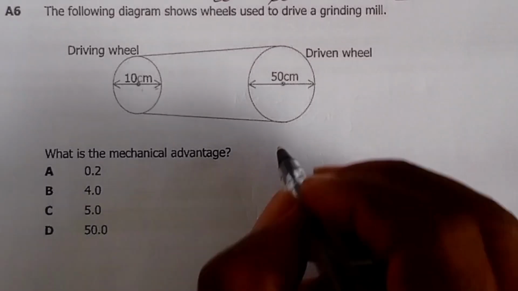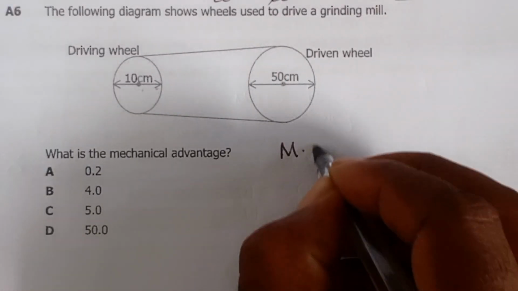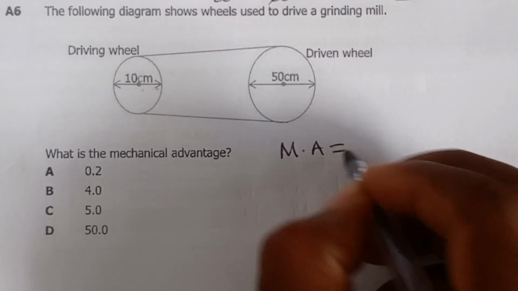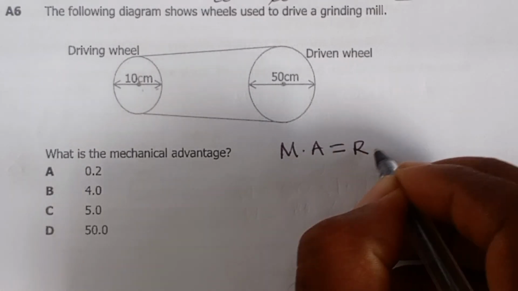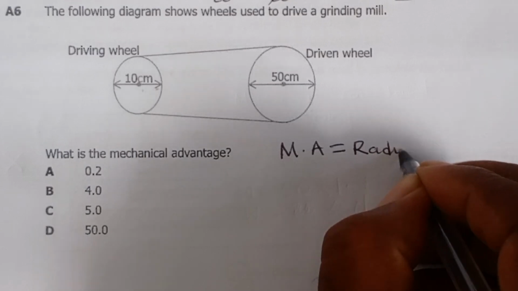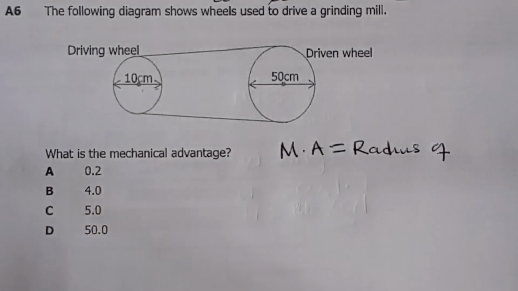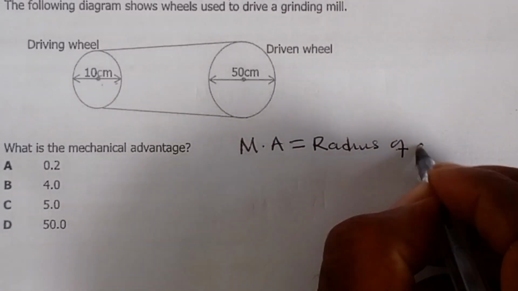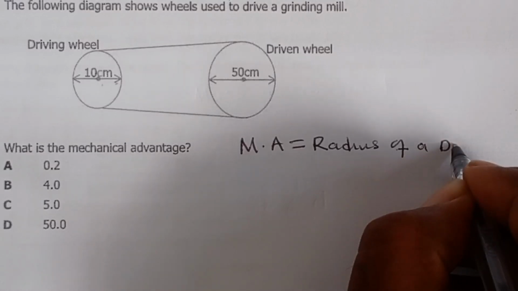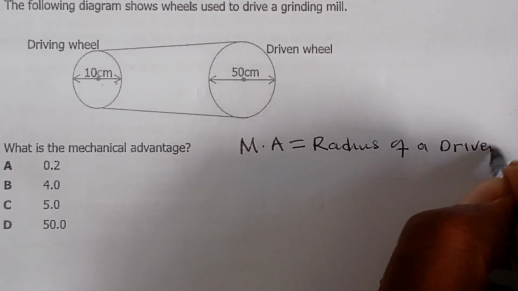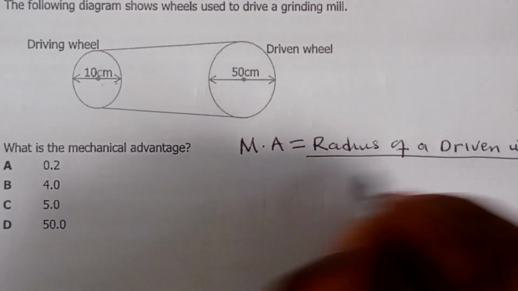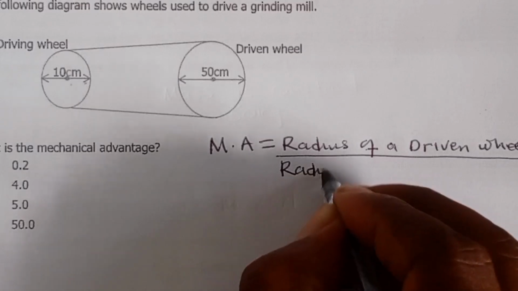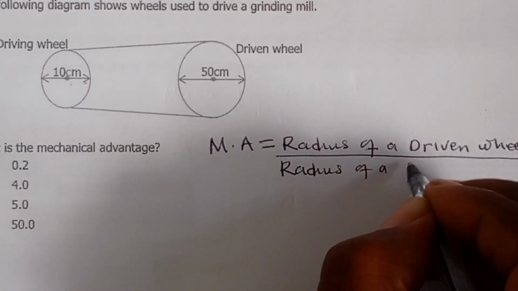So mechanical advantage is equal to radius of a driven wheel divided by radius of a driving wheel.